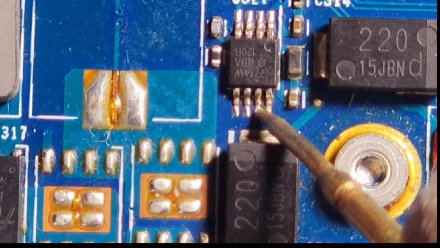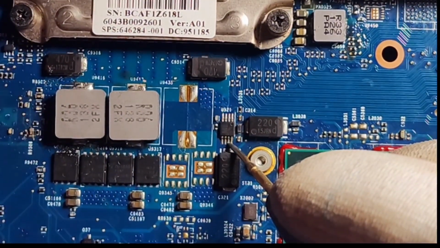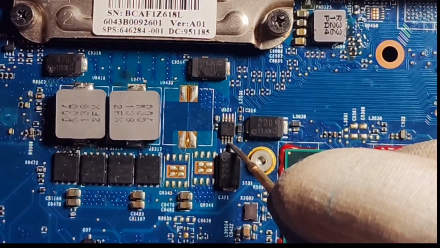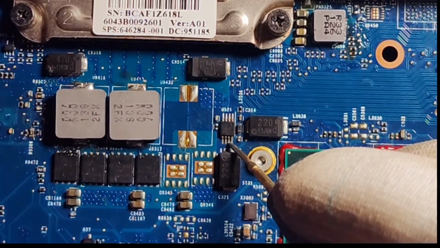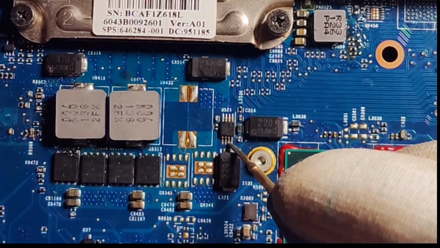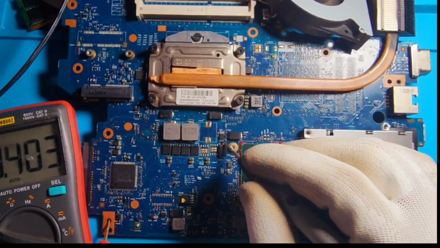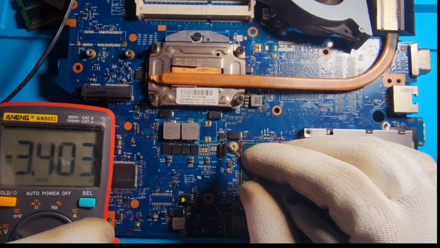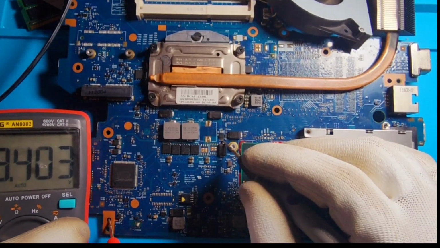Which means this line is not connected with that line, the data bus line that we saw was 1.4 volt earlier. So there's no problem in this chip here, and we leave it as it is.